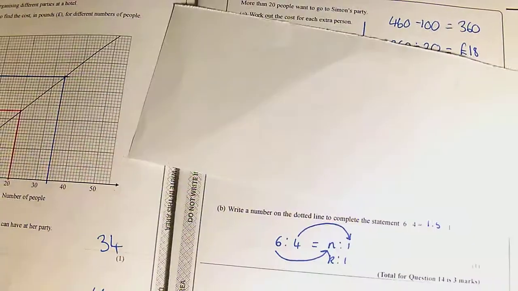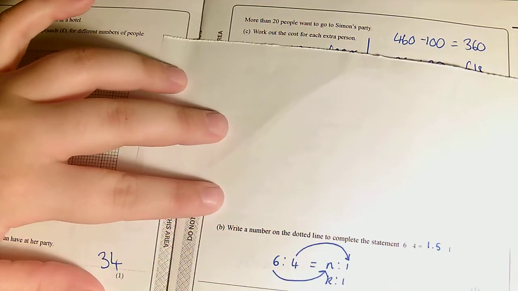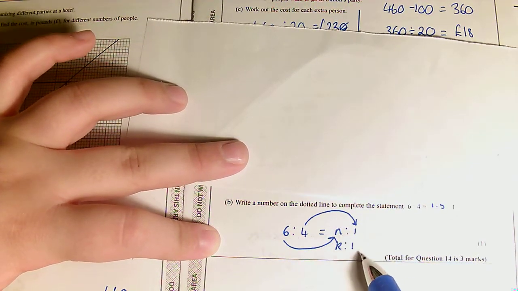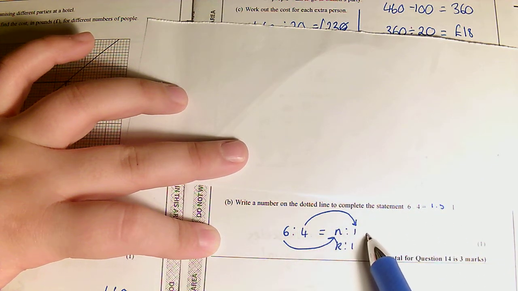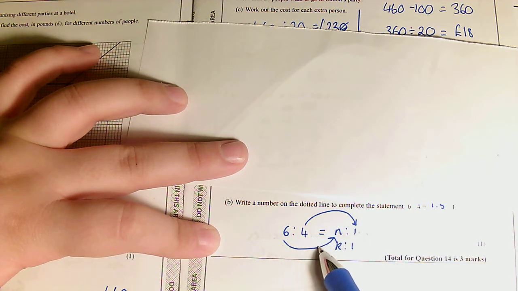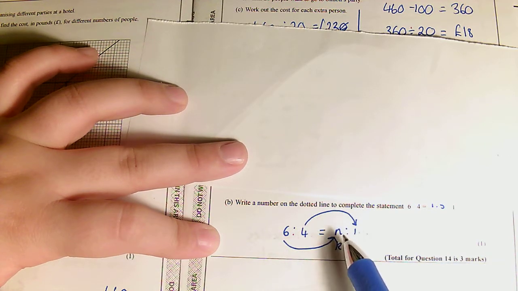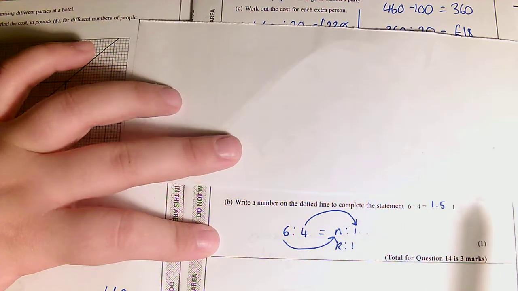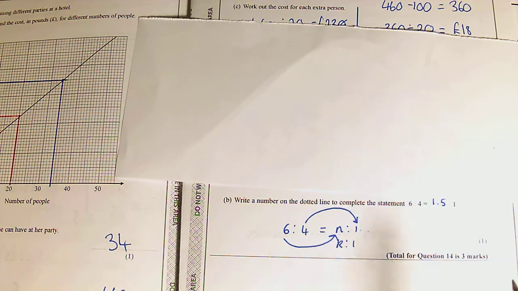Next question. Write a number on the dotted line to complete the statement 6 to 4 equals something to 1. Now normally it would be write this in the form n to 1 or write it in the form k to 1. First thing I'm going to do is look at that second number. What have I divided it by to get to 1? Well, what I've divided it by is 4. So I divide this side by 4. So 6 divided by 4, well, half of 6 is 3. Half it again, so I'm going to keep dividing by 2, takes me to 1.5. My answer is 1.5. You'd also get a mark for 6 over 4, or 3 over 2.